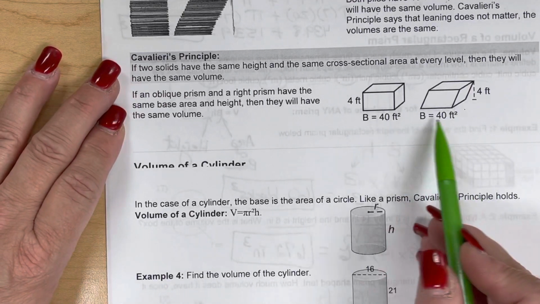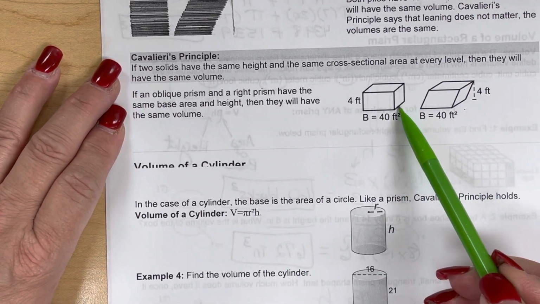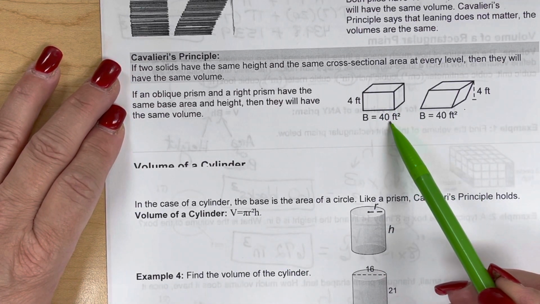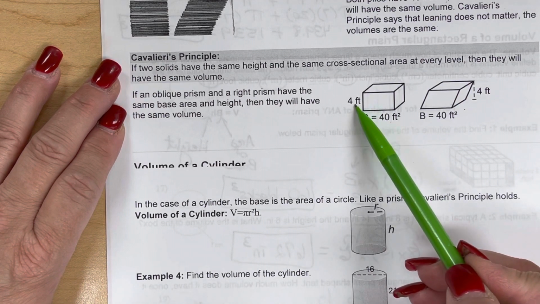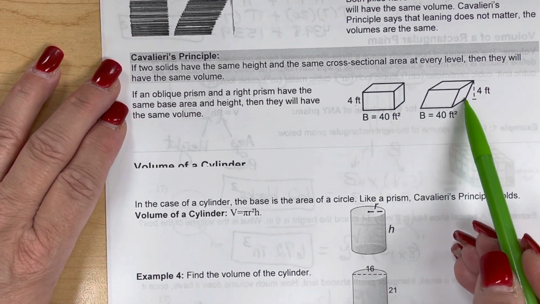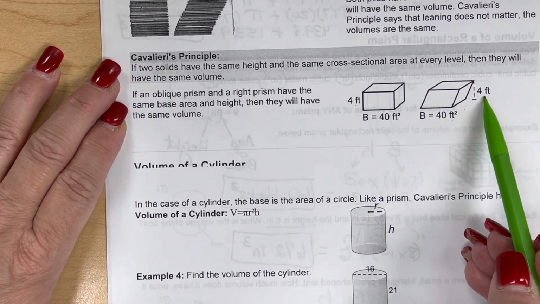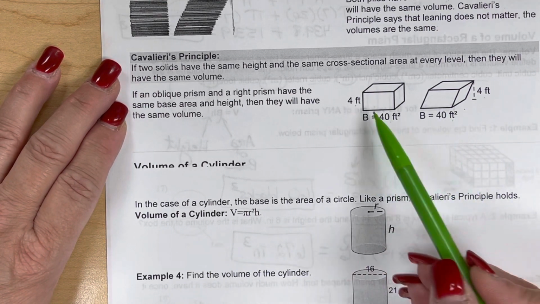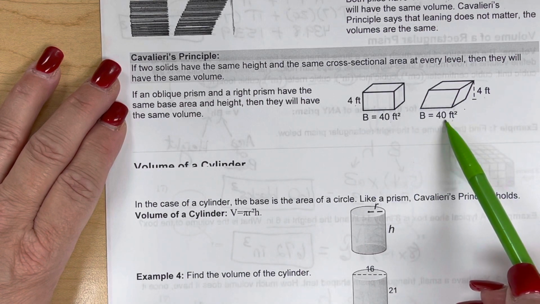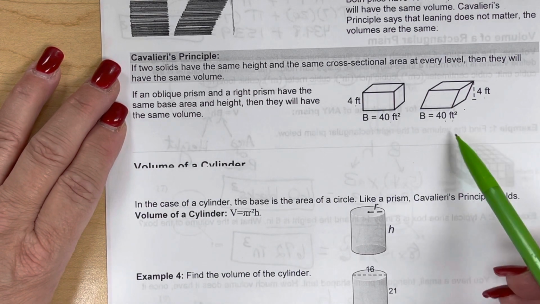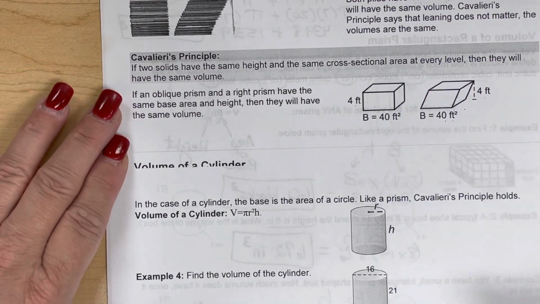Now here's a good example. When you find the area of this base, it's 40, and the height is 4. When you find the area of this base, which would be a parallelogram, it's 40 times 4. So both of these, 40 times 4, would be 160, so it would have the same volume.